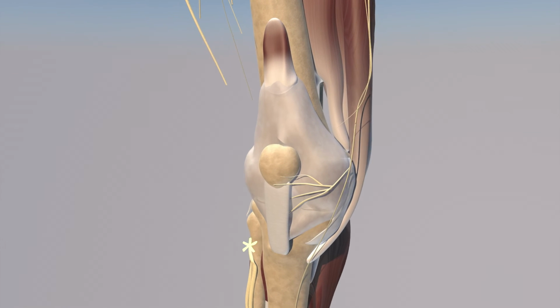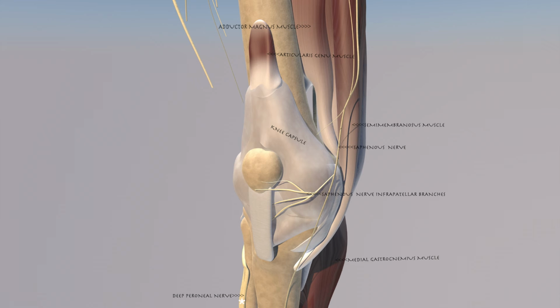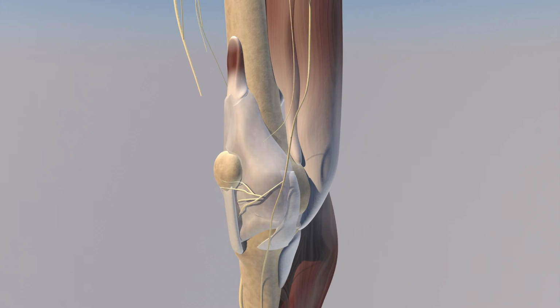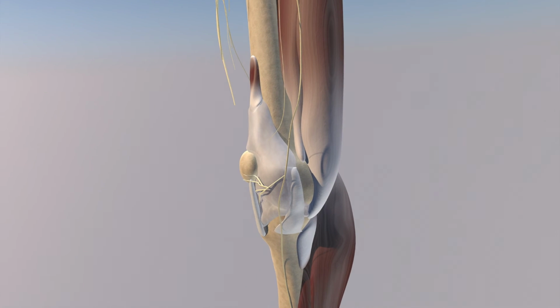Here's also a view of the common peroneal nerve that splits into the deep peroneal nerve and the superficial peroneal nerve, and also the saphenous nerve, which is a superficial nerve on the medial thigh. It supplies cutaneous sensation to the anterior knee as the infrapatellar branches.